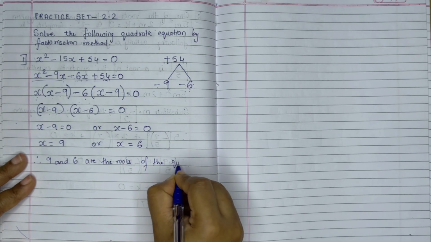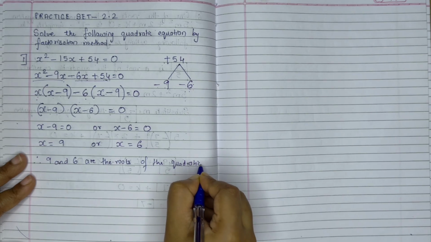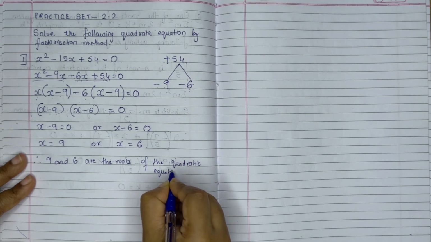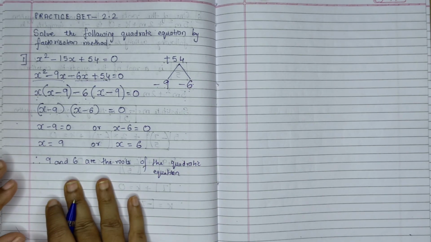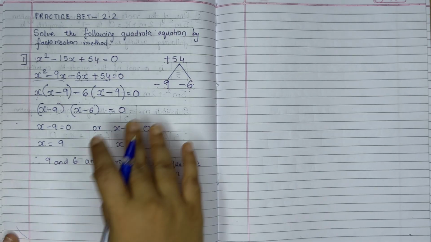We will write, therefore, 9 and 6 are the roots of the quadratic equation. Okay, understood the first one? Now see the second one.